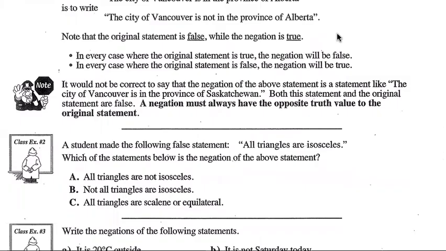Which of the following statements below is the negation of that statement? A, all triangles are not isosceles. B, not all triangles are isosceles. C, all triangles are scalene or equilateral. Okay, so the correct negation of this is B, not all triangles are isosceles. So it's all here, so it has to be not all here.